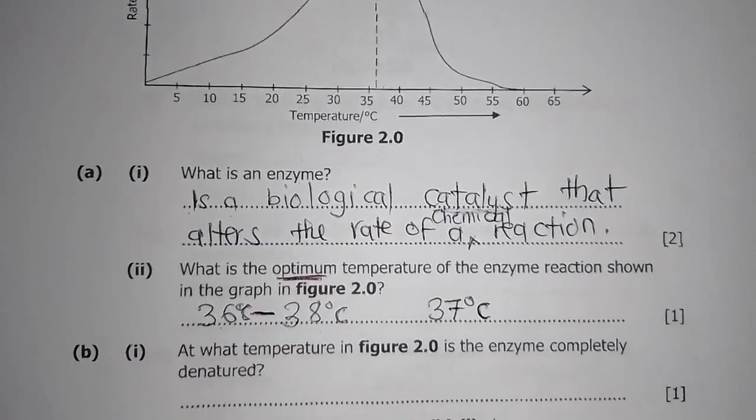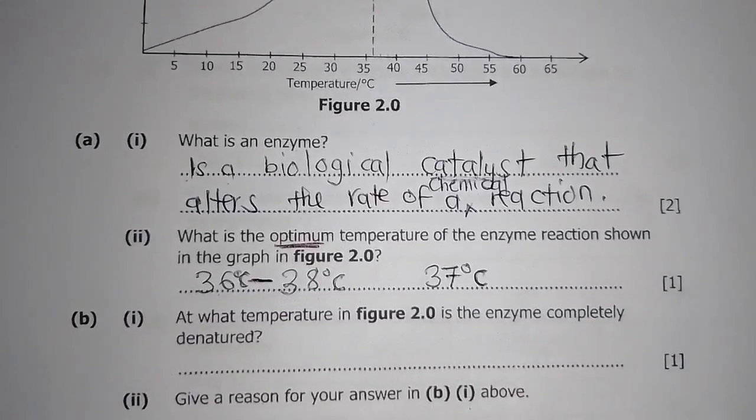We move to the other question, B1. At what temperature in figure 2.0 is the enzyme completely denatured? It is completely what? Completely denatured. In other words, where it is completely finished. So where is it completely denatured?